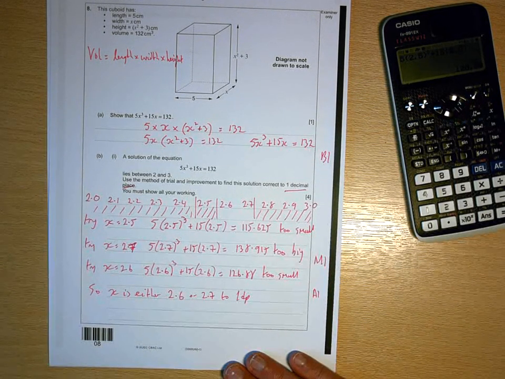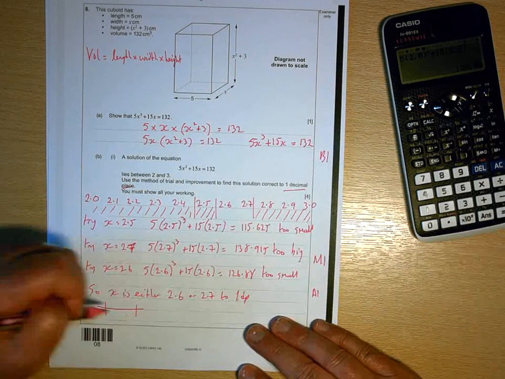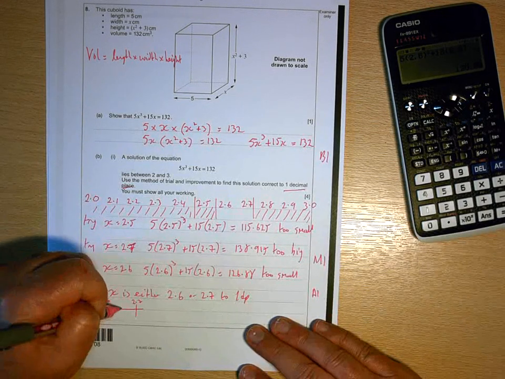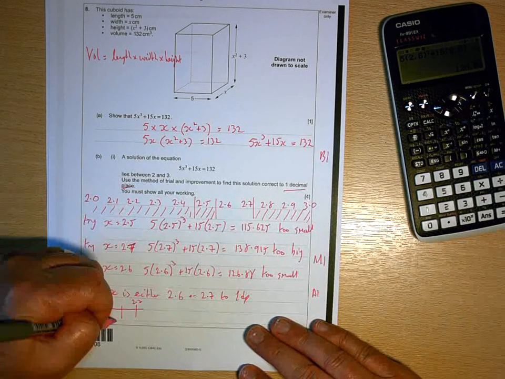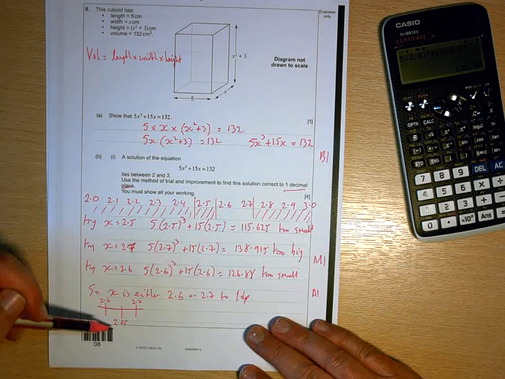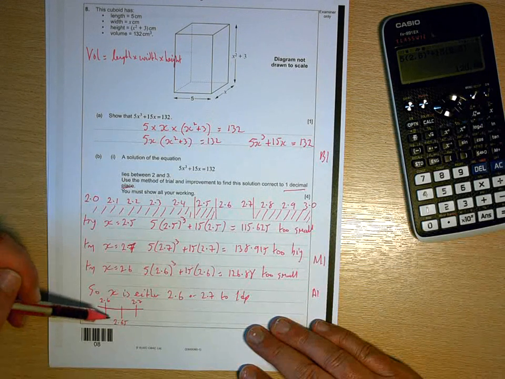So that means now I know that it's either 2.6 or 2.7, so I go halfway between, which is 2.65. If 2.65 is too big, then I can eliminate everything that side, and everything this side rounds to 2.6.